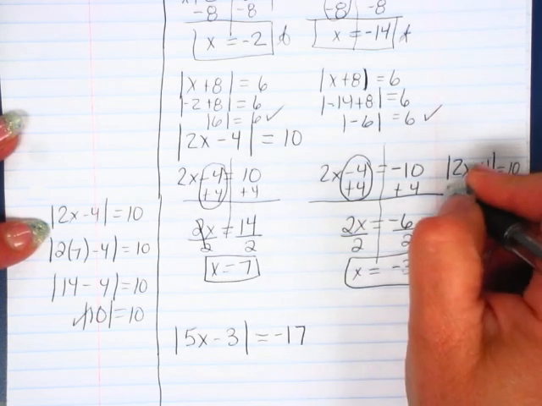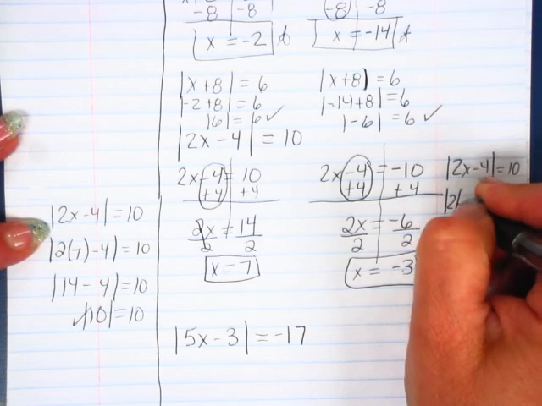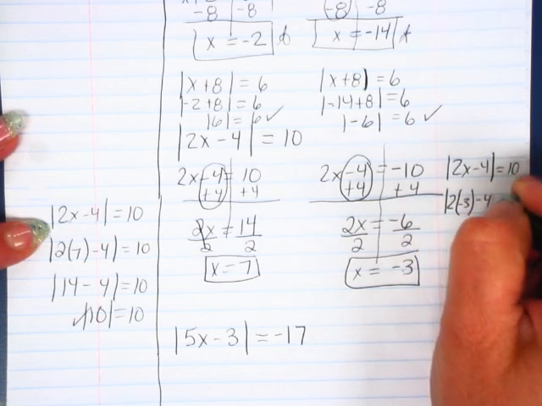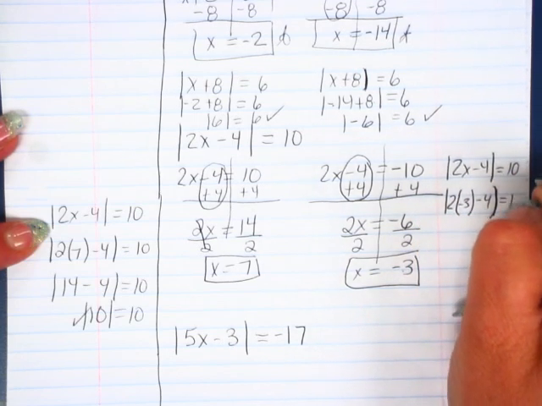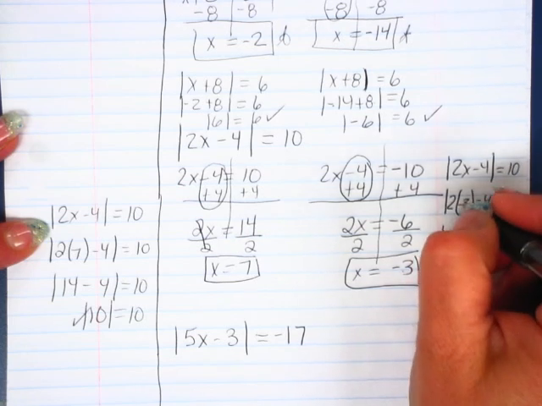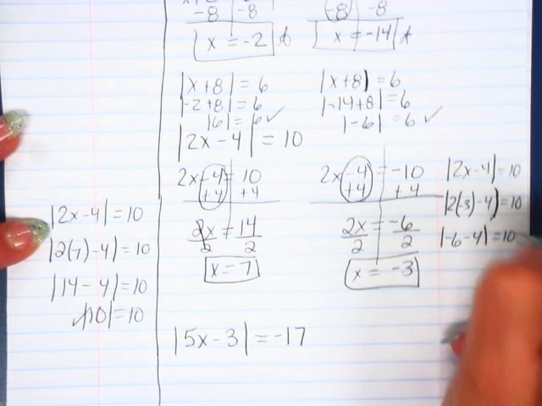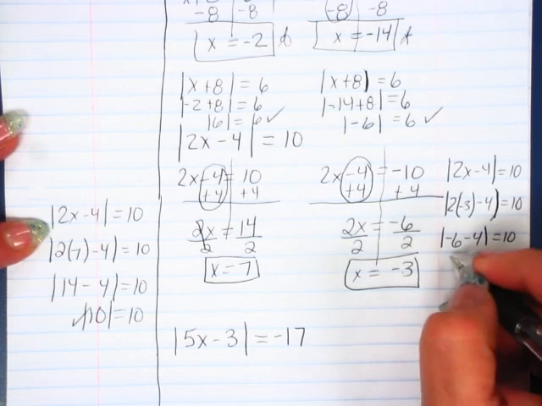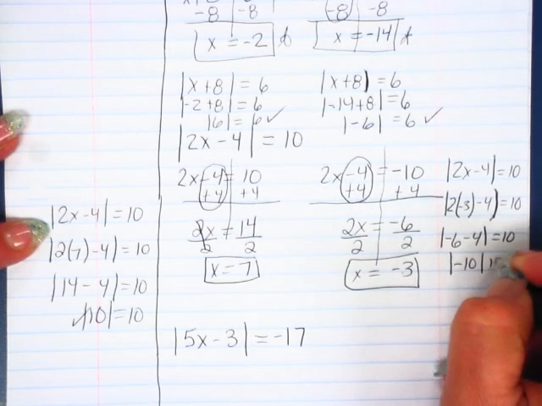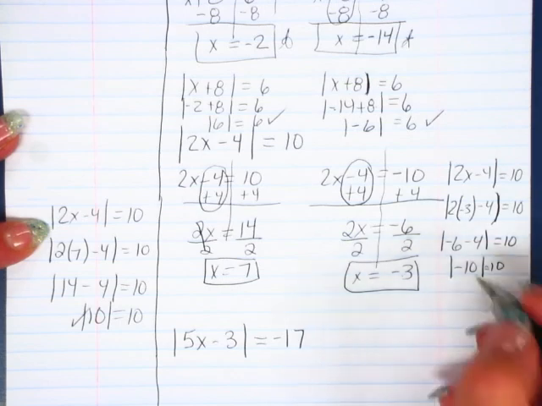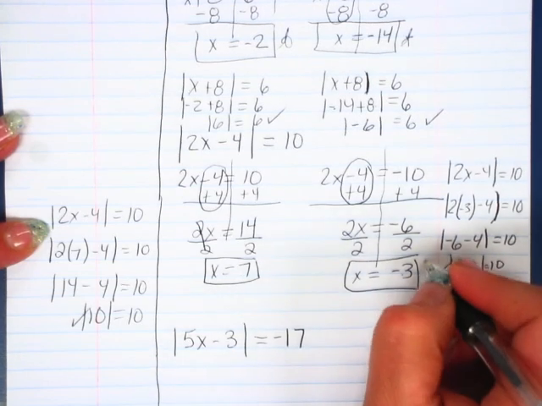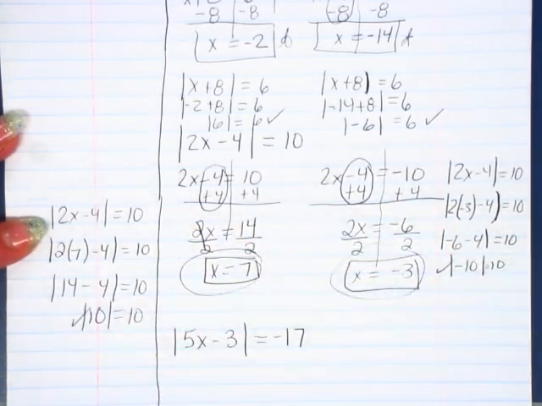Plug in negative 3. So 2 times negative 3 minus 4. 2 times negative 3 is negative 6, minus 4, and a negative 6 and a negative 4 would make a negative 10, and the absolute value of negative 10 would equal 10. So my answer is negative 3 and 7.